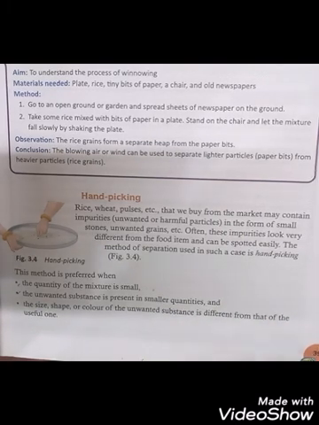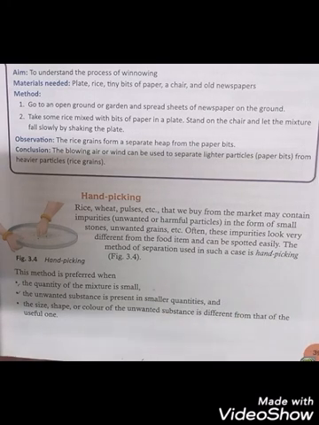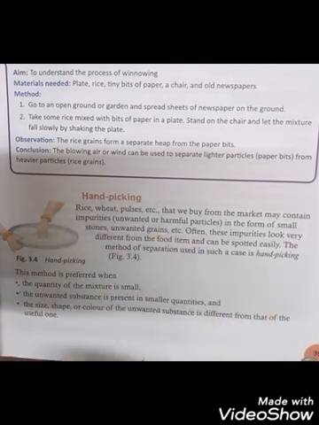If you look into, suppose, one bowl of rice, you can see some stone particles are there and they can be easily spotted. So the method by which we can easily find the impurities by hand and separate them out is called hand picking.